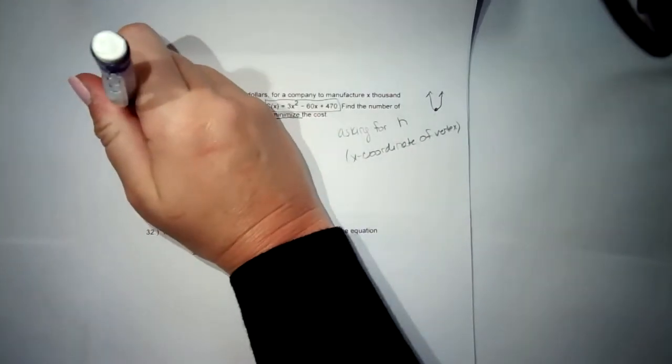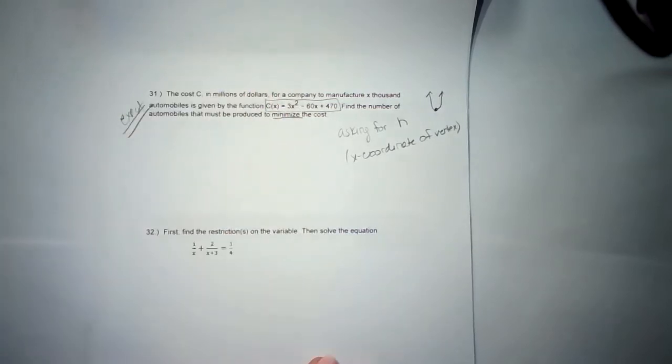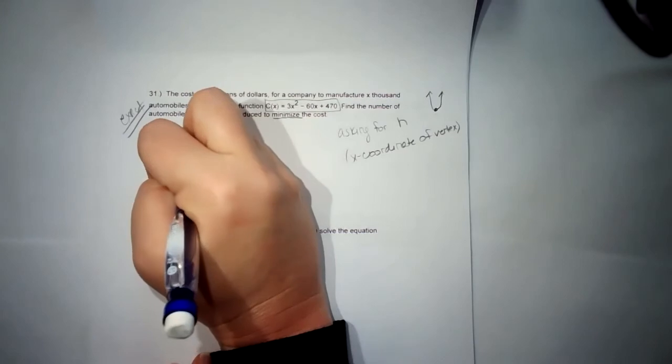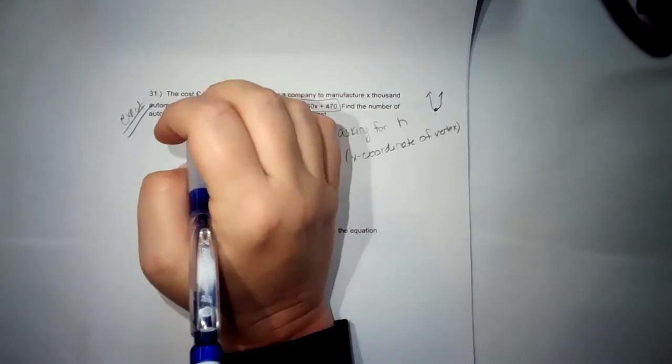This is going to be your exact problem though, different numbers, but exactly worded problem. So when you get to the problem about automobiles, find your X coordinate for your vertex. That's it, okay? X coordinate of the vertex. So anybody remember how to find the X coordinate of the vertex?